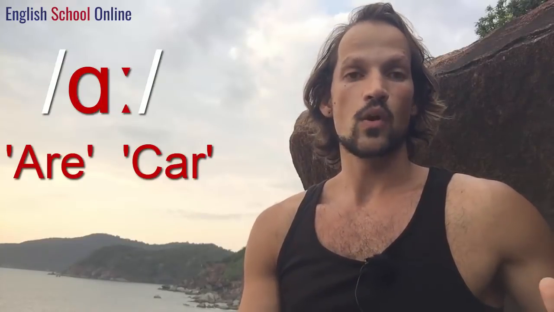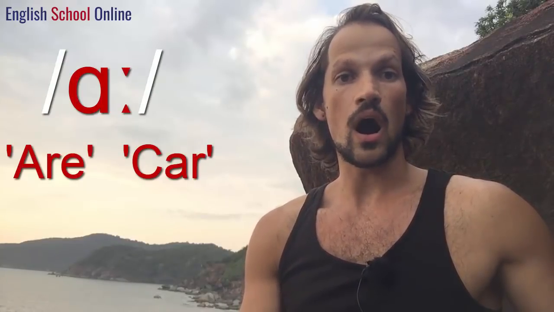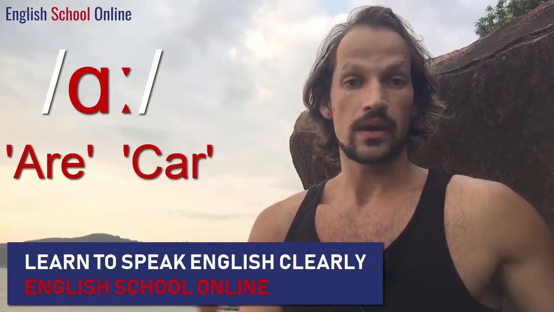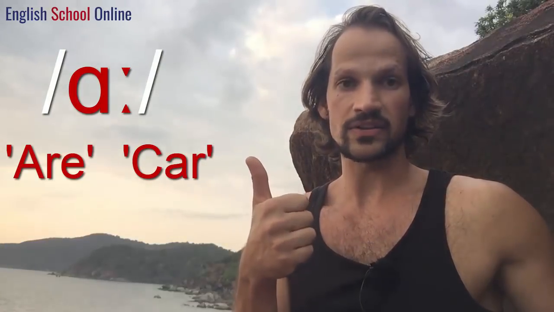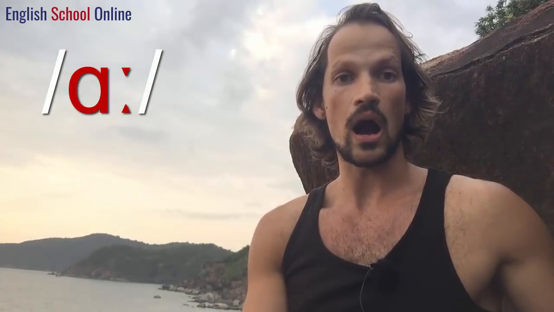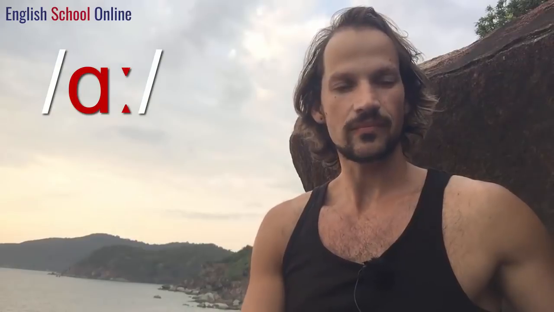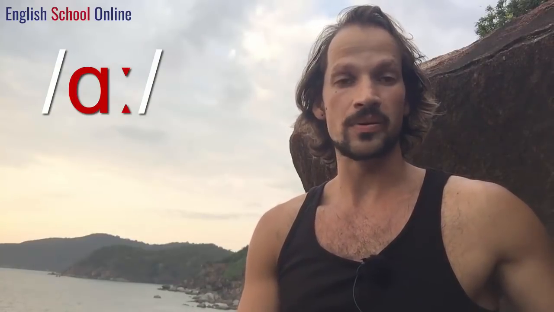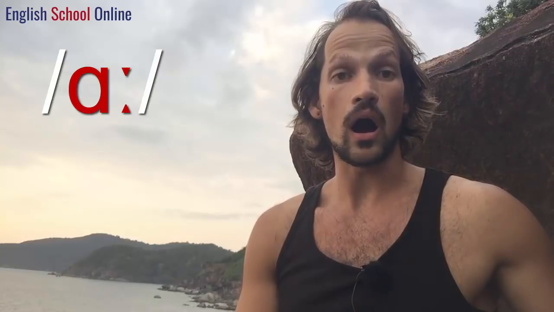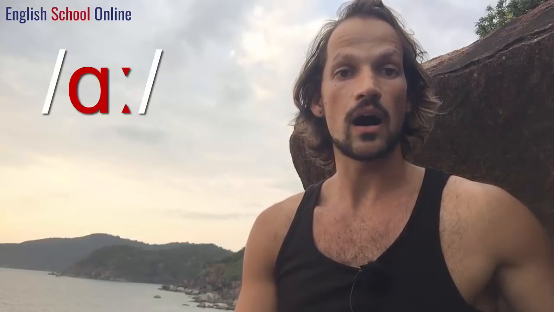If we compare that to the next sound, what do you notice first of all? It's a long English vowel sound, compared to short. My mouth is fully open, compared to 3/4 open.